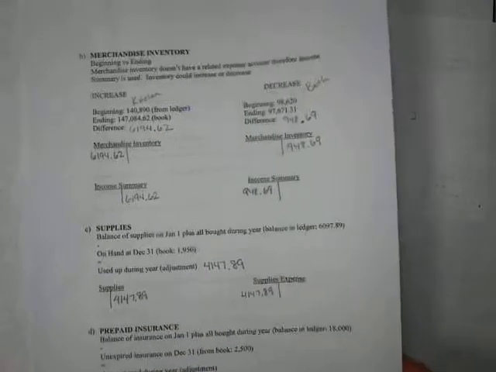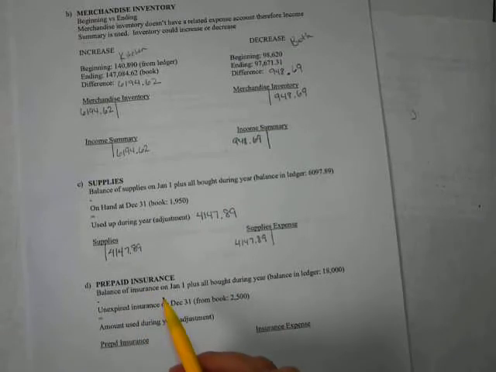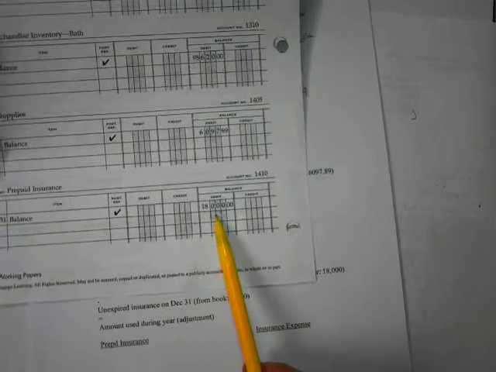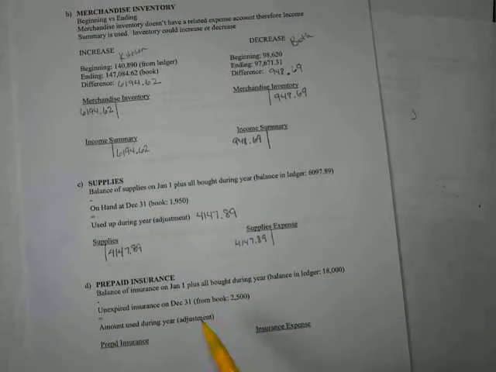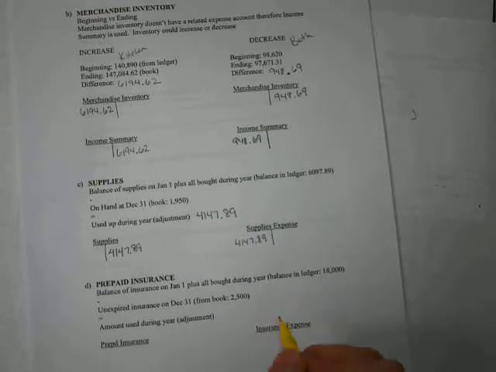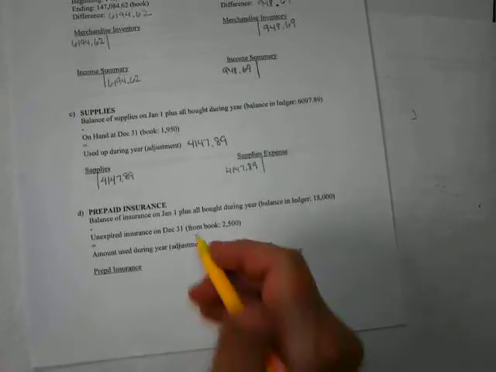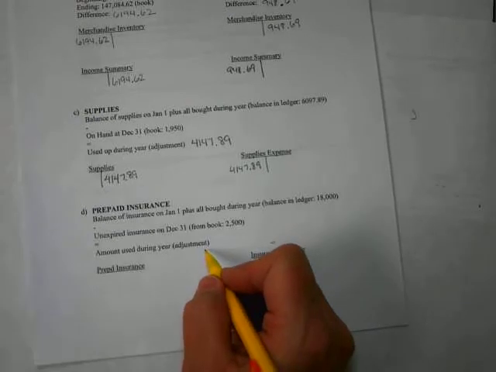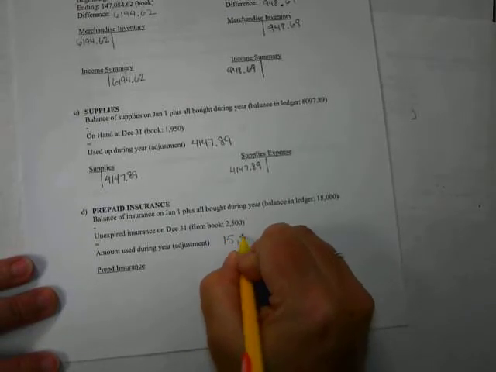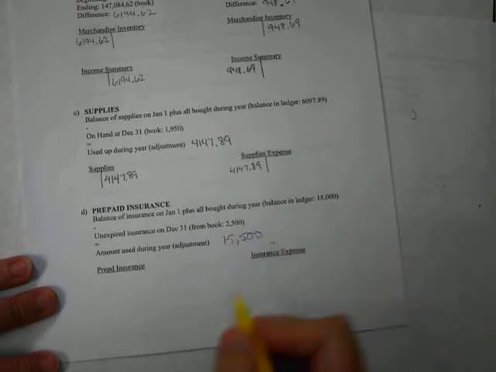Okay, next one, insurance expense. Balance in the ledger, 18,000. Unexpired insurance on December 31st from the book, value of prepaid insurance. Unexpired value of the insurance currently, kind of the same terminology, different words. Again, the difference between the two is what's been used up. So the difference between those two is 15,500.